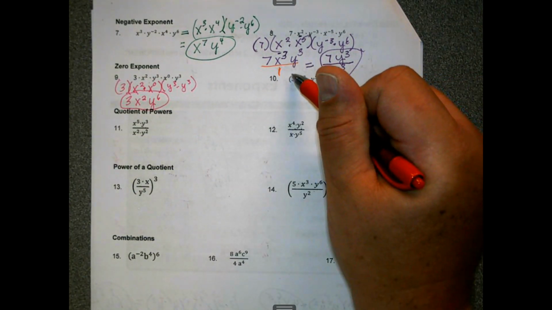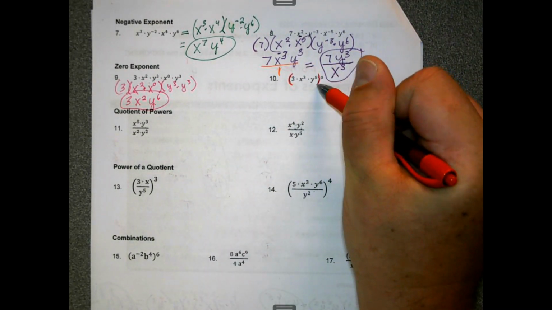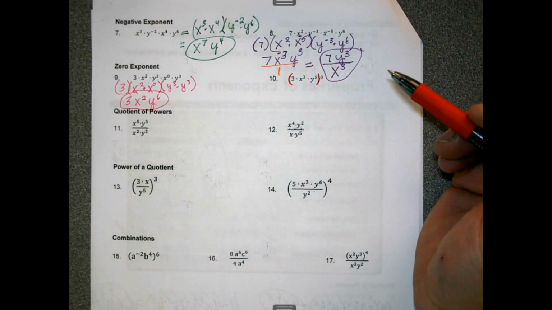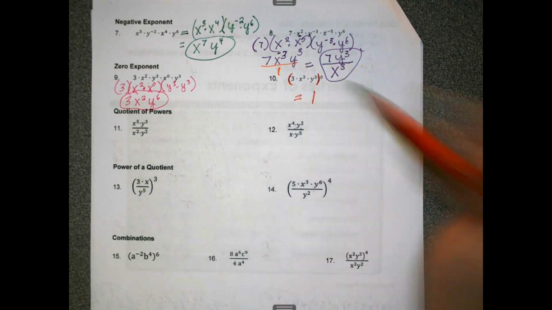Now, notice I have the entire quantity raised to a 0. So this is all going to equal 1.